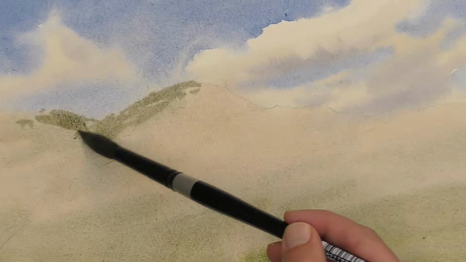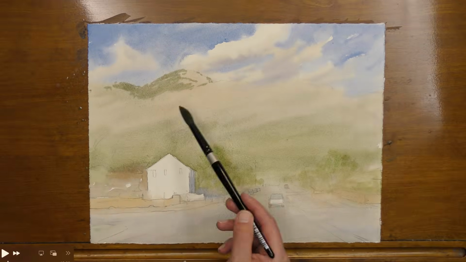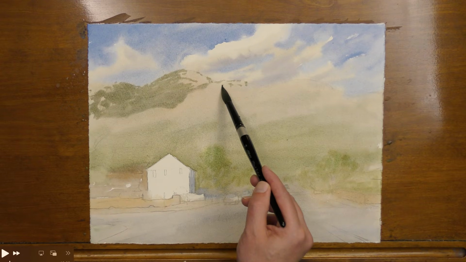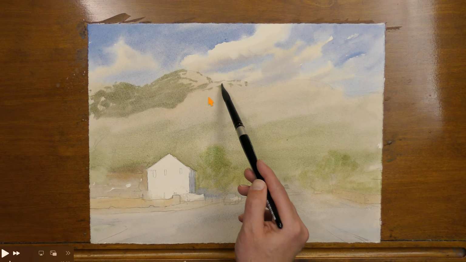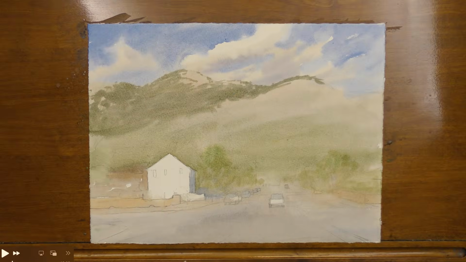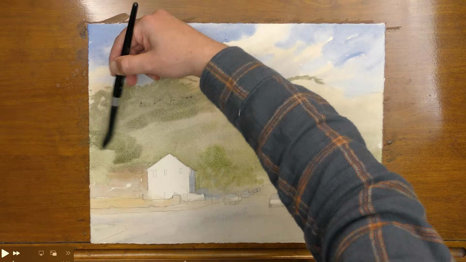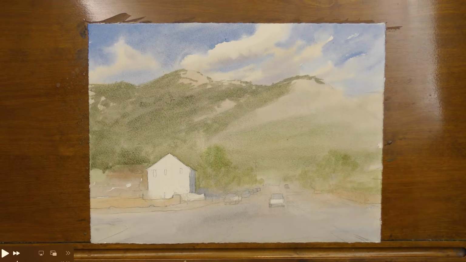So I'm starting up at the top of the mountain, and why I laid that light color in first was to show some of the tree line. So if you look at the mountains, you can see where the trees are, and there are some gaps and some other things going on. I can create that feeling by painting around what I laid down first. Now I'm carefully painting this, trying to not use too much water in my wash, and trying to get to this while it's still damp.